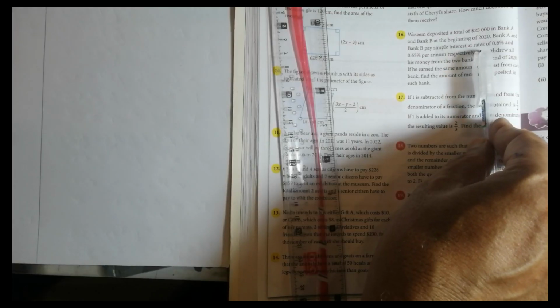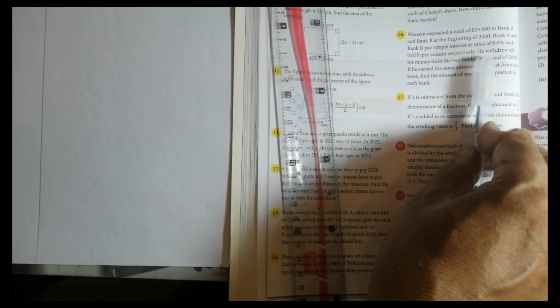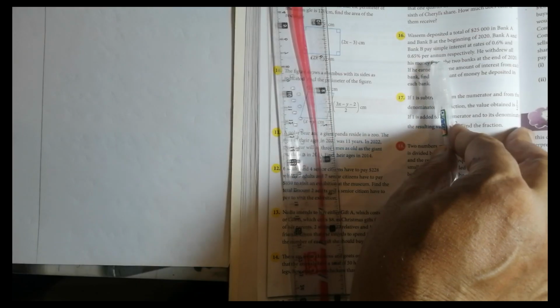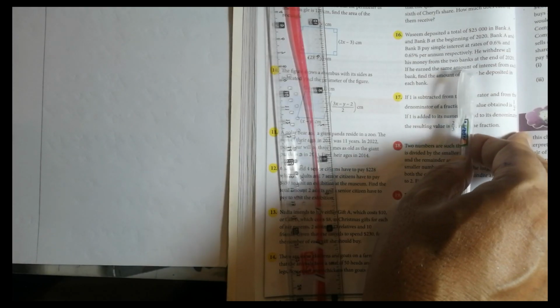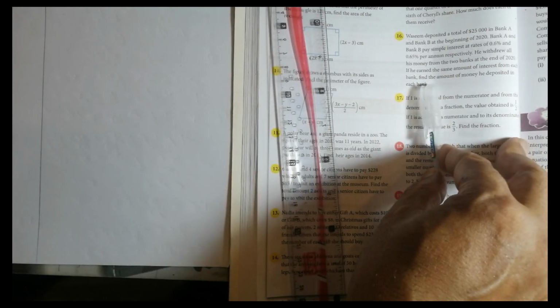$25,000 in Bank A and Bank B at the beginning of 2020. Bank A and Bank B pay simple interest at rates of 0.66% and 0.65% per annum respectively. He withdrew all his money from the two banks at the end of 2020. If he earned the same amount of interest from each bank, find the amount of money he deposited in each bank.